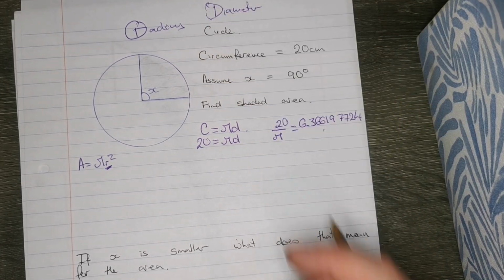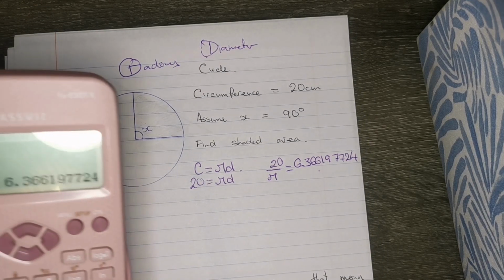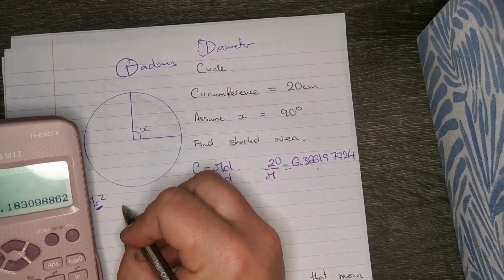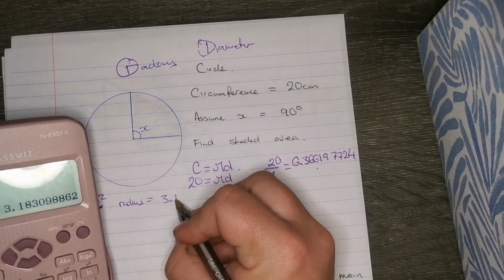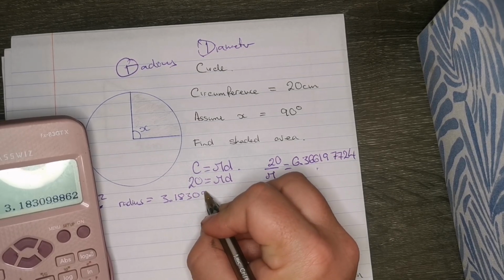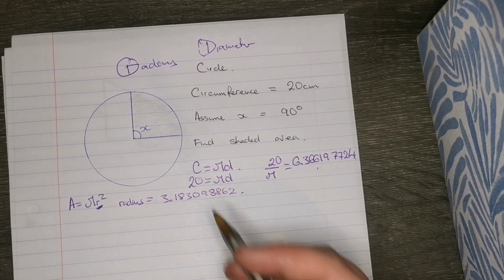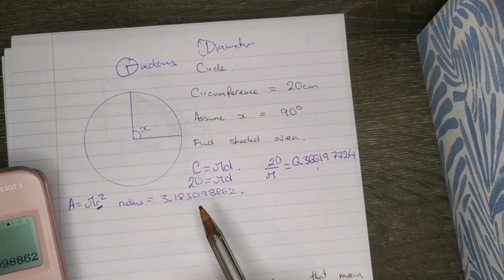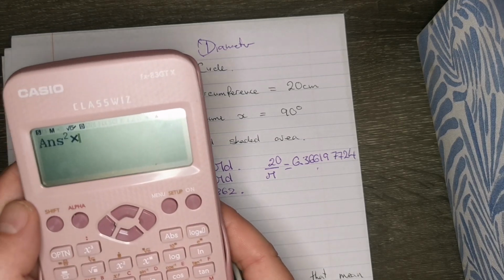That's the way I remember it, because that sort of looks like a circle. So my radius must be half of this number I've got here. So if I half that, that is going to be my radius. So I'm just going to write that down so that the examiner can see that I know that. So the radius is 3.183098862. So I'm going to find the area of the whole circle by squaring my radius and timesing it by pi. So let's do squared times pi.